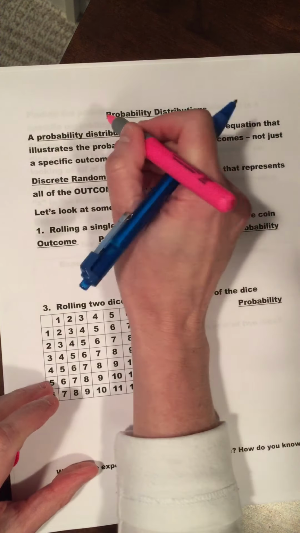And why would you expect that? Because it has the greatest probability. Very logical. Okay, it makes sense to us.